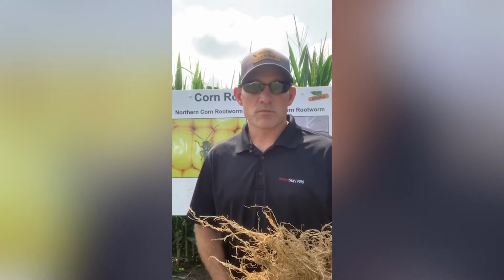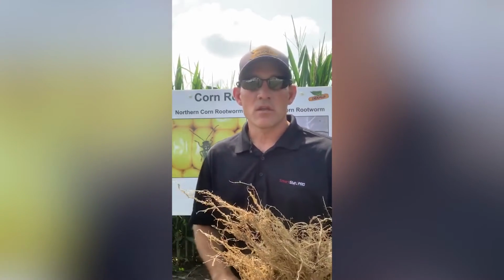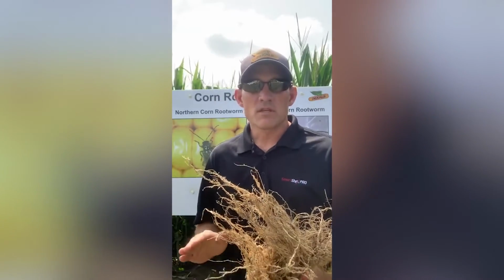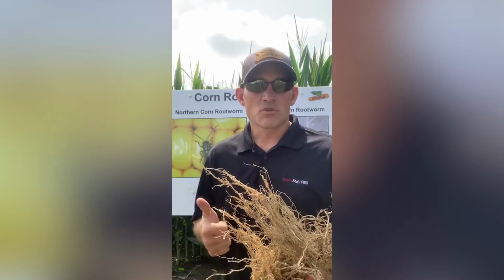And that's what we've done at Bayer. We've come up with SmartStax Pro. And what SmartStax Pro is, it's SmartStax. We take the 2 BT modes of action from SmartStax, and we add an additional RNAi mode of action. So we got 3 modes of action. RNAi is completely different than anything you get from a soil applied insecticide or a BT protein. And so this is going to really make the trait much more durable.